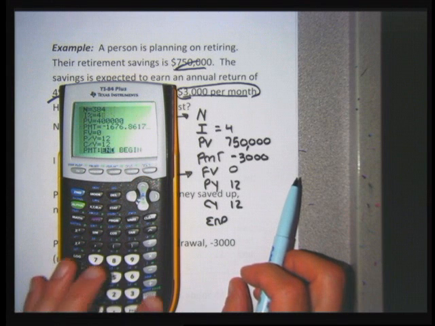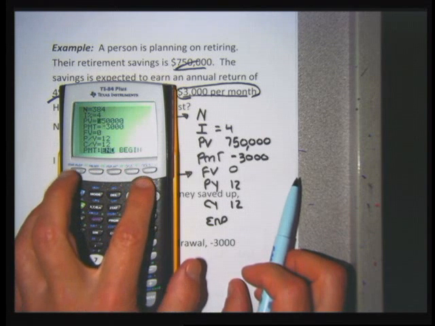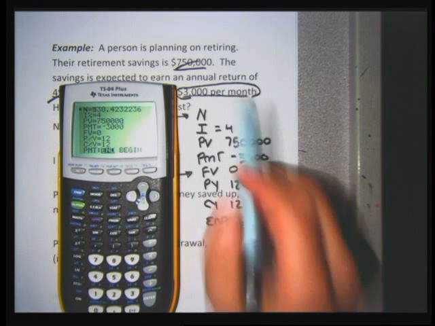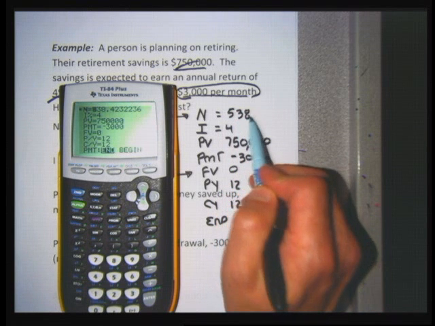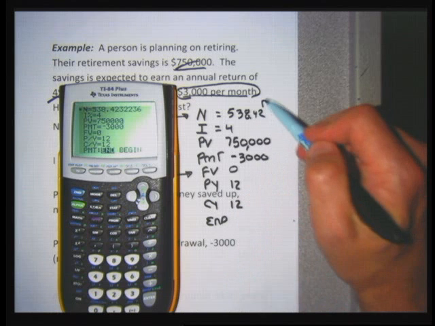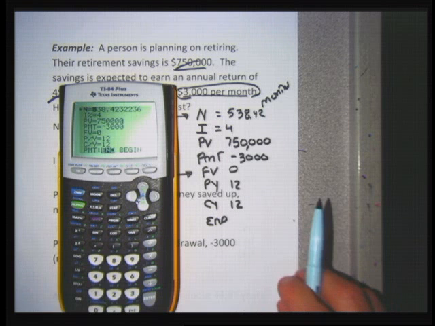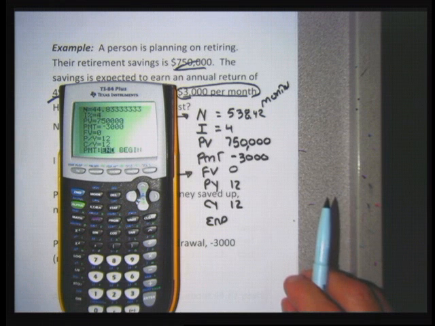I type 4 for the I, 750,000 for the present value, negative 3,000 for the payment. Everything else is okay. Go up to the N, hit alpha and enter, and that tells me that it's going to be 538.42 months. That's a boatload of time. If you take that number and divide it by 12, 538 divided by 12, that tells you it's 44 years. Dividing months by 12, you get years.